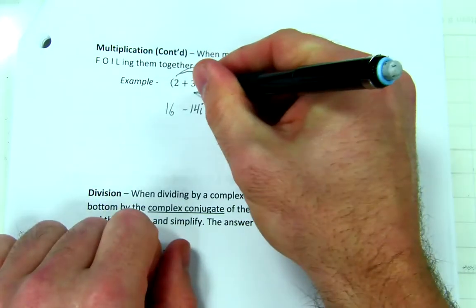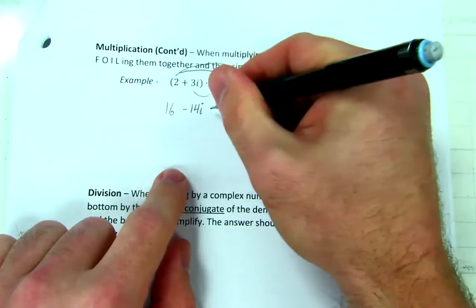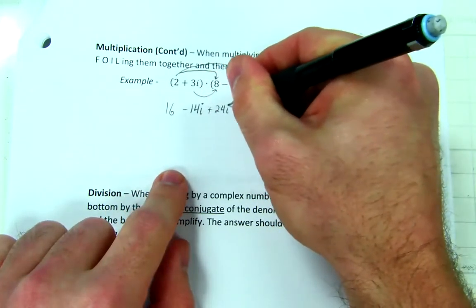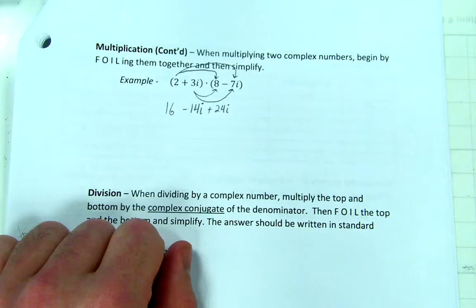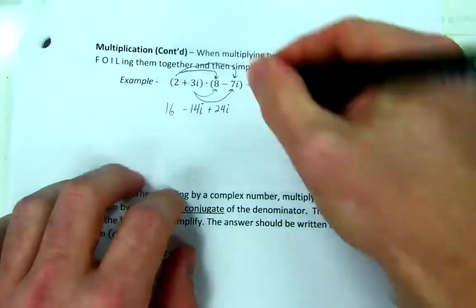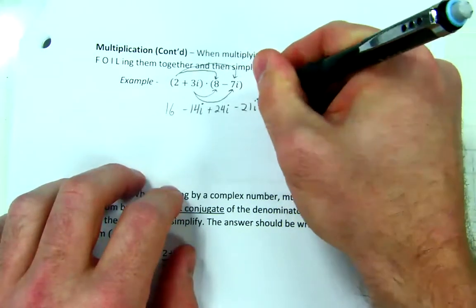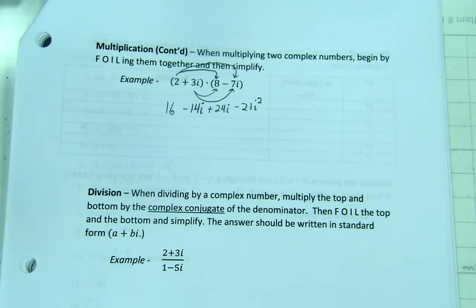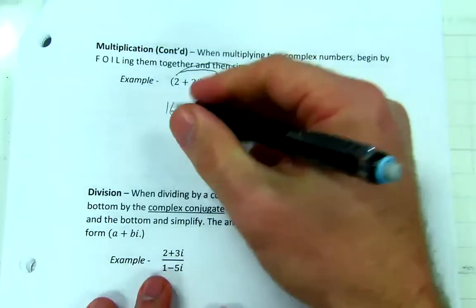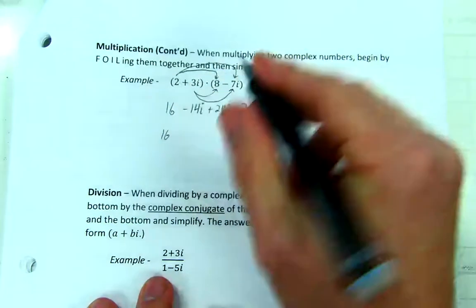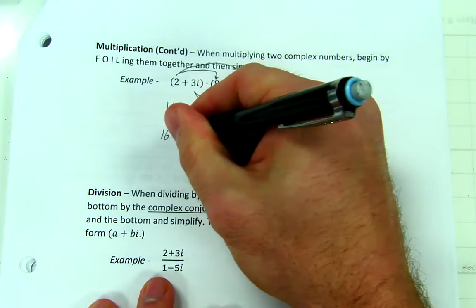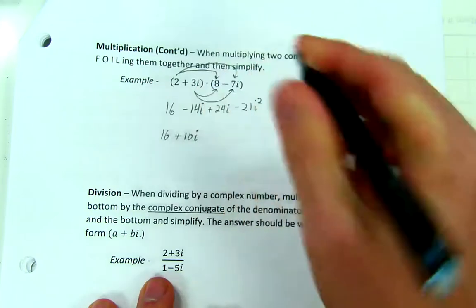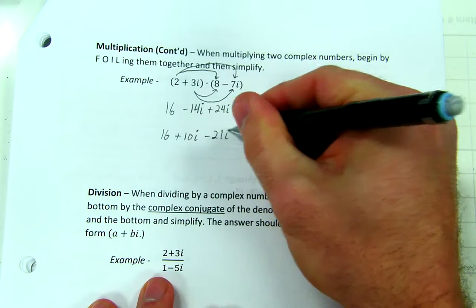Multiply the inside terms. That's 3i times 8, so that's plus 24i. And then the last term here is multiplying 3i times negative 7i. Well, that's going to be negative 21i squared. You still have two i's multiplying by each other. Let's combine like terms and simplify this all the way. So 16, that's fine. Then we need to combine negative 14i and 24i. Well, that's going to be plus 10i. And then we have minus 21i squared on the end.